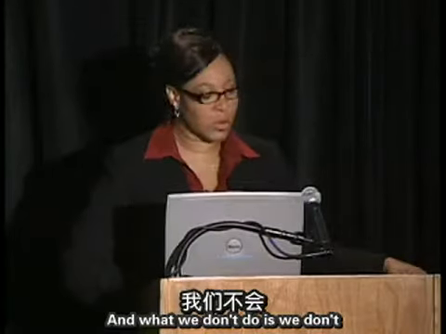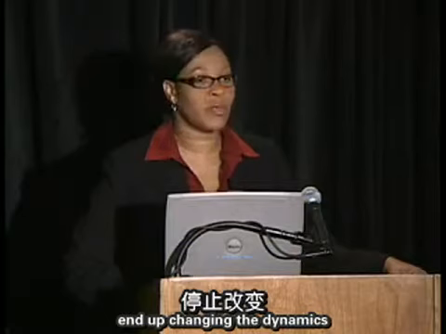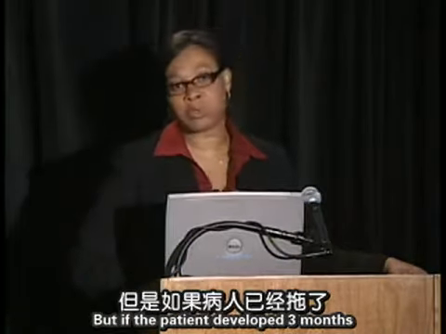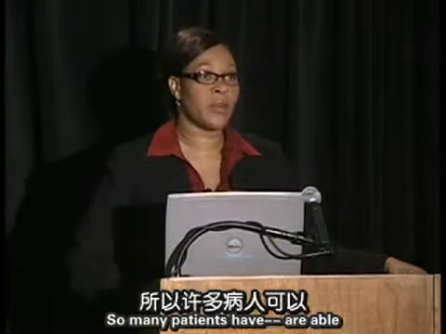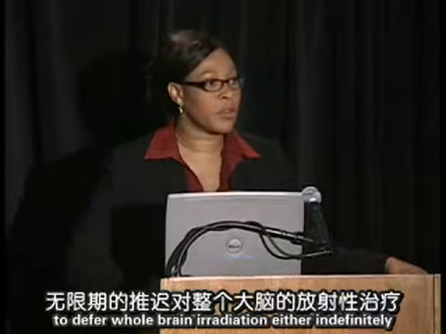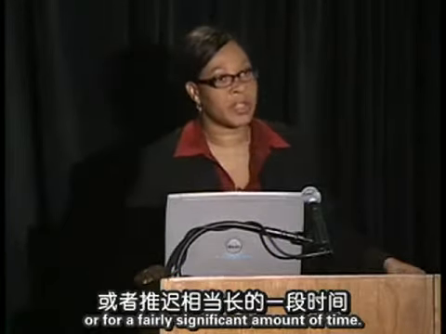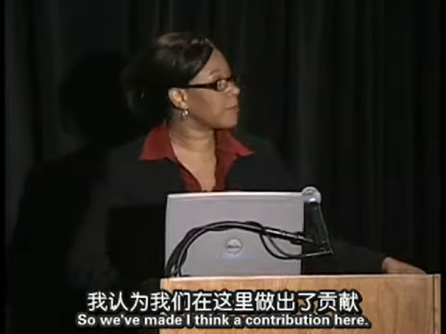Now, what we don't do is change the dynamics of what happens outside of that area. But if the patient developed other tumors 3 months or 6 months later, we could apply this technique again. So many patients are able to defer whole brain irradiation either indefinitely or for a fairly significant amount of time. So I think we've made a contribution here.